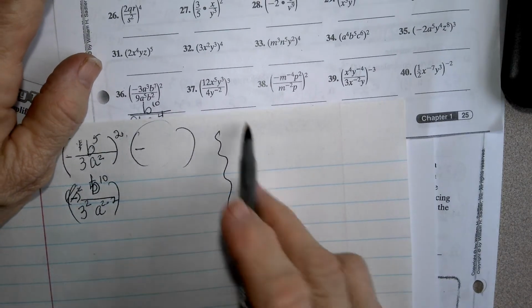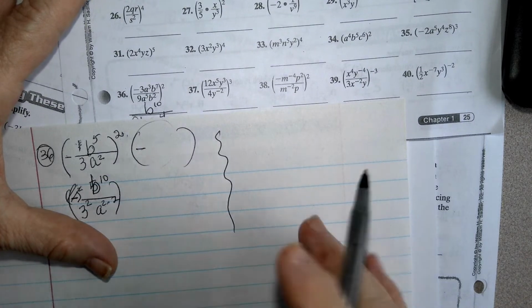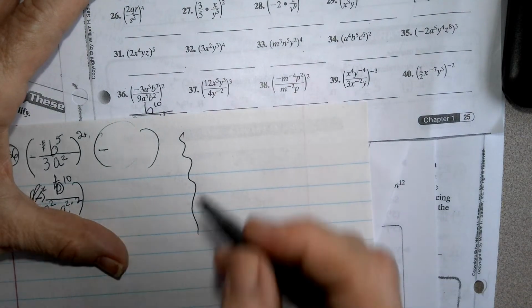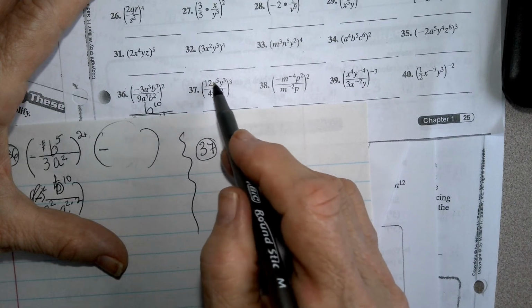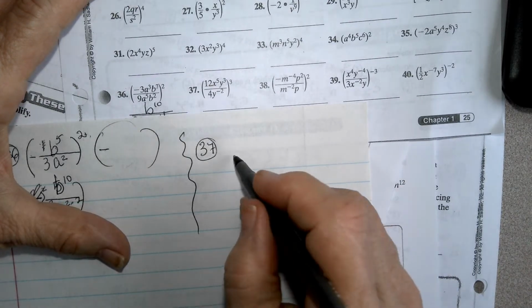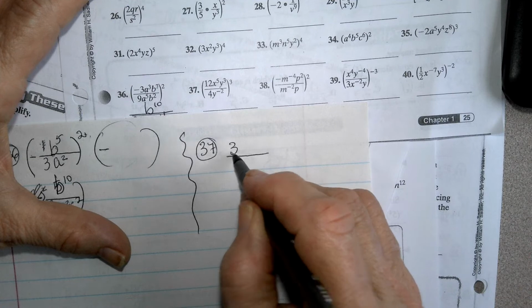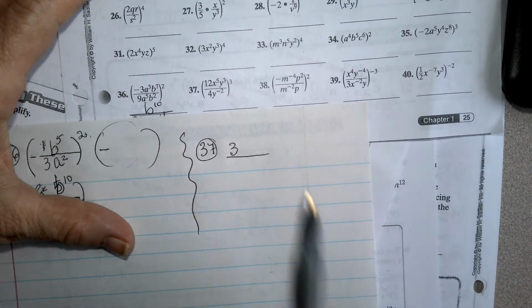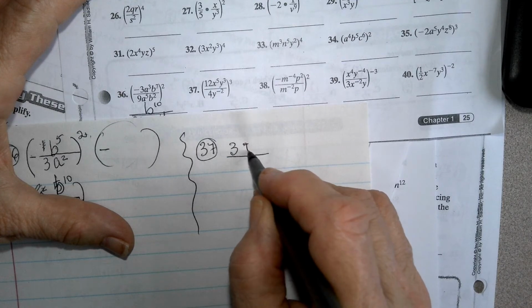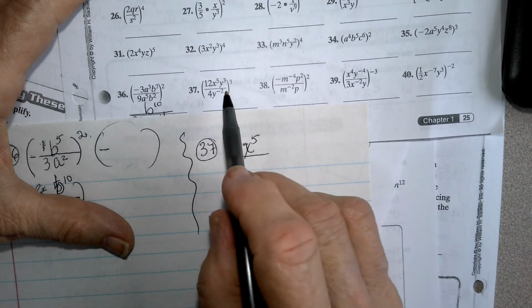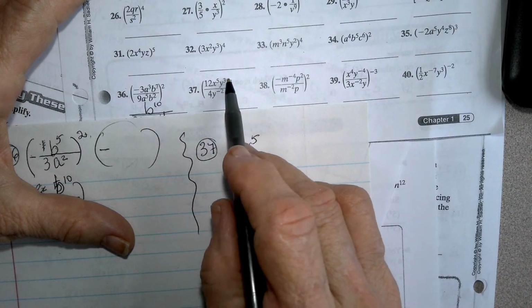Is there anything we can do on this first? Yeah, we can make that a 3, and it's going to be on top. And there's no other x's, so that has to stay here. X to the 5th. What can we do with the y's?